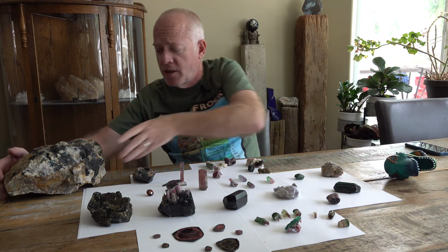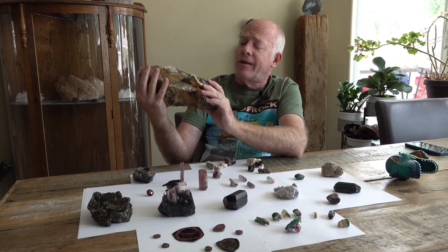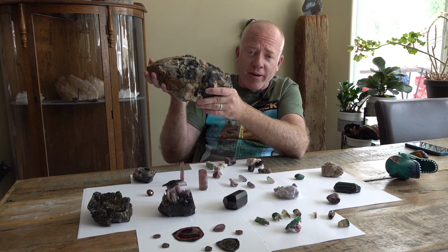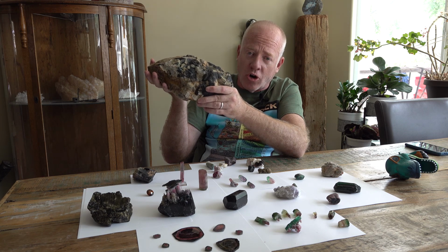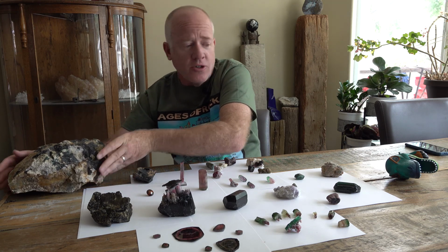I'm going to show you this one here. This is about as good as it gets. It's black tourmaline, and I have smashed these down and looked at them under the microscope, and they do tend to be very, very dark green to almost opaque black. But that's as good as a tourmaline gets here in Utah.